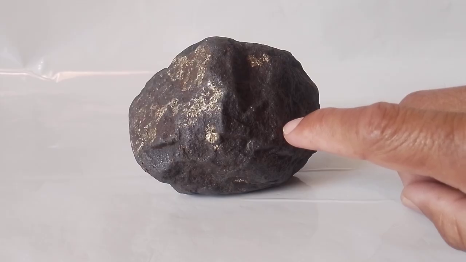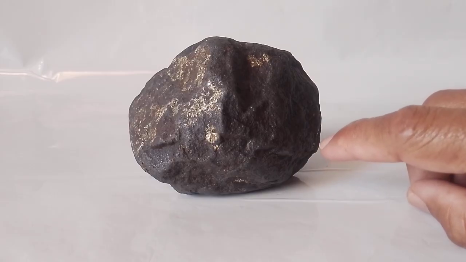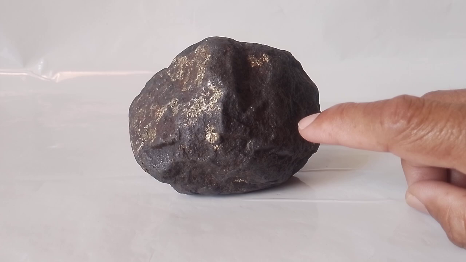A meteorite is a piece of specimen that arrived to the surface of the earth.